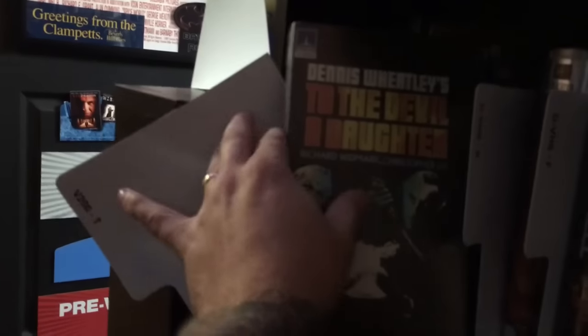Then we have Video 2000 cassettes, Deer Hunter, and To the Devil a Daughter, the only ones of those I own. And then we have D-Theater D-VHS. These are, as it says right there, 1080i VHS. I am not kidding. These are actually high-definition VHS tapes. Very cool. I love those.